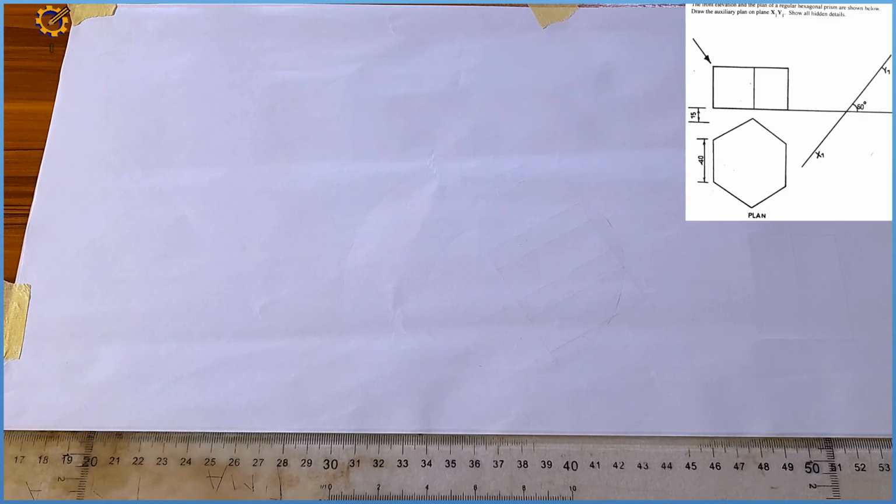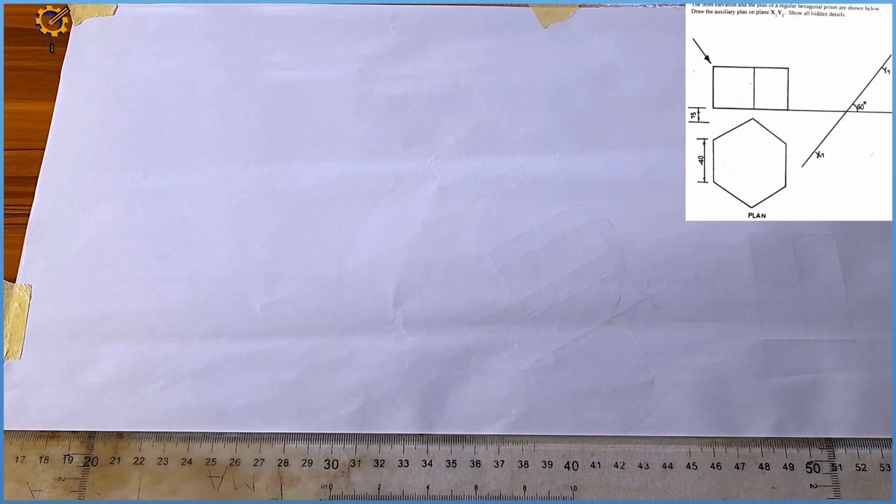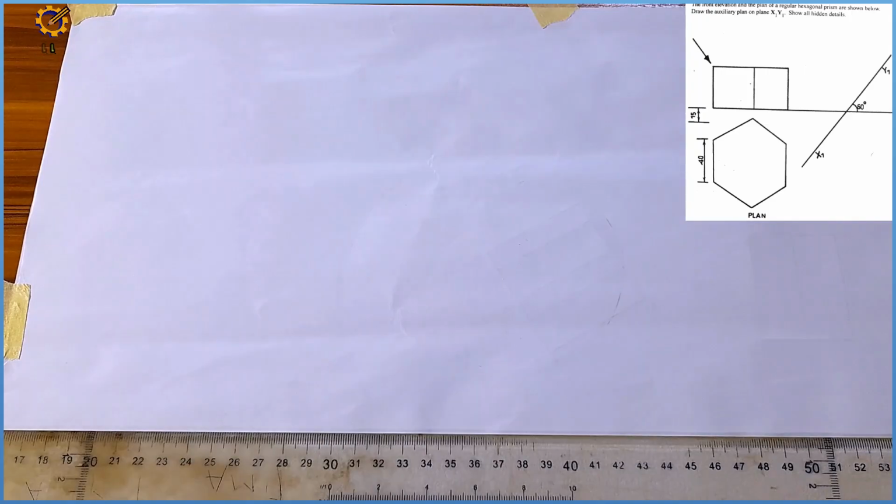Today we'll be considering the problem displayed on the screen. It is based on auxiliary projection. It says the front elevation and the plan of a regular hexagonal prism are shown below. Draw the auxiliary plan on plane x1, y1. Show all hidden details. So we are having a hexagonal prism. We are given the front elevation and the plan. And if you look at the plan, that hexagon is of side 40 mm.